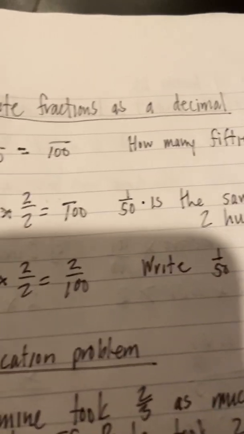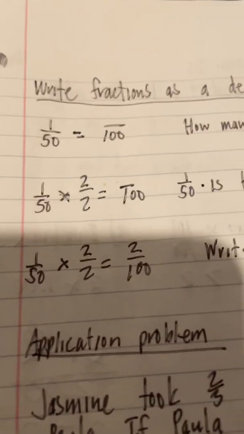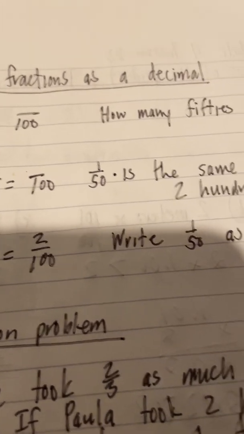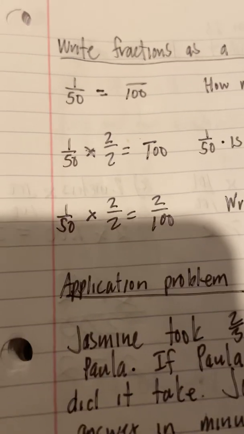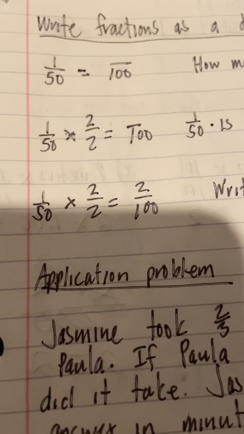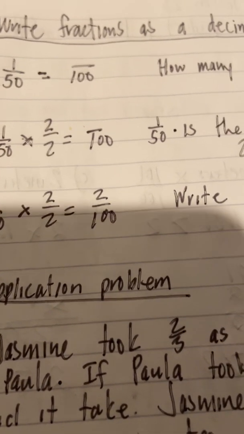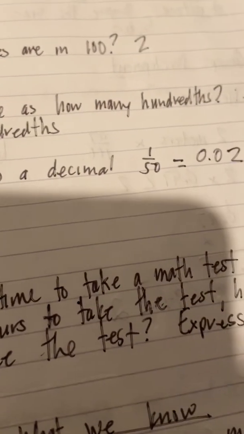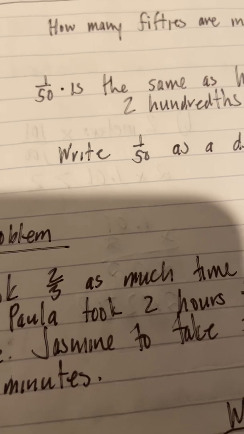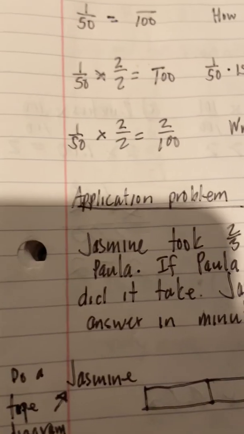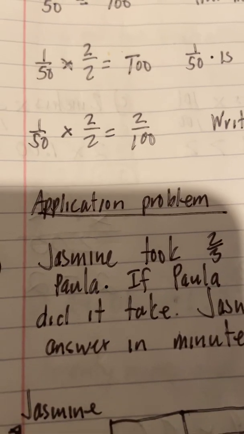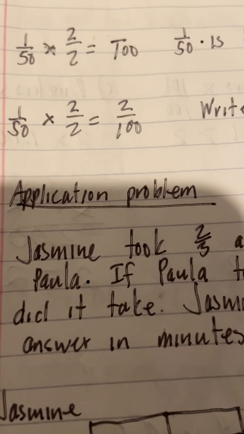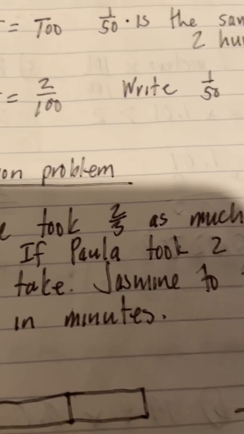Write fractions as a decimal. 1 over 50 equals blank 100ths. How many 50s are in 100? There's 2. 1 times 50 times 2 over 2 equals blank over 100. 1/50th is the same as how many hundredths? 1/50th is the same as 2/100ths. So 1/50th times 2 over 2, which is the same thing as 1, is equal to 2/100ths.